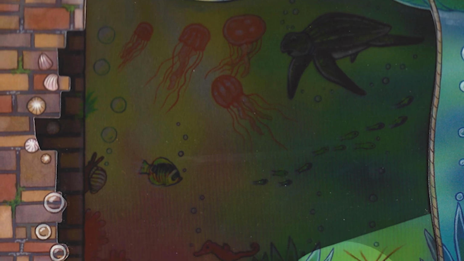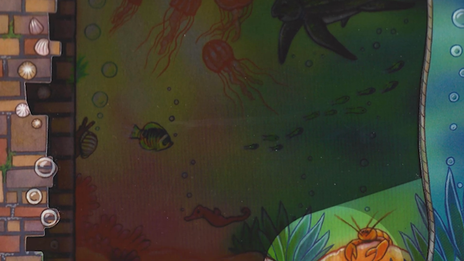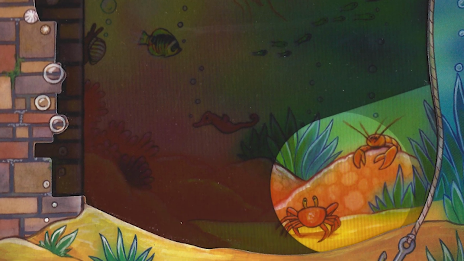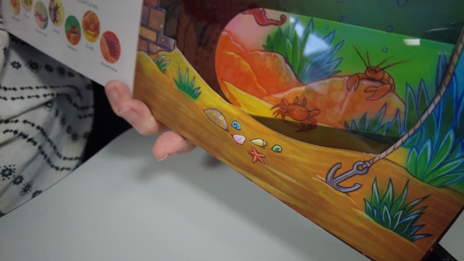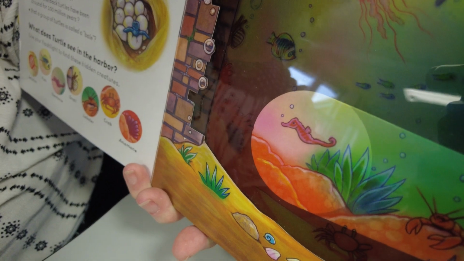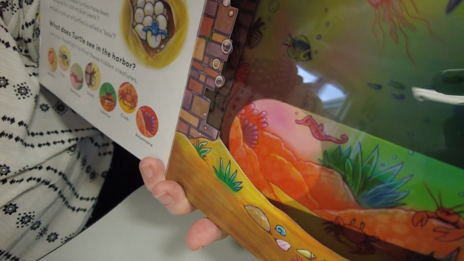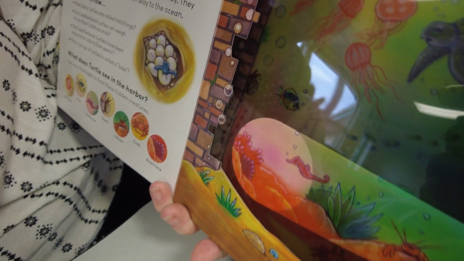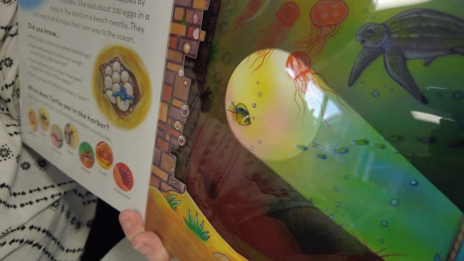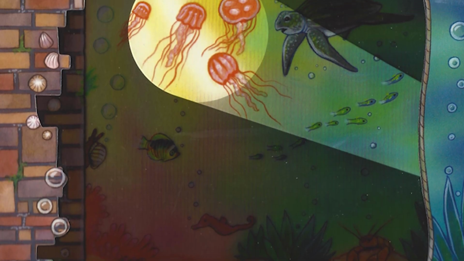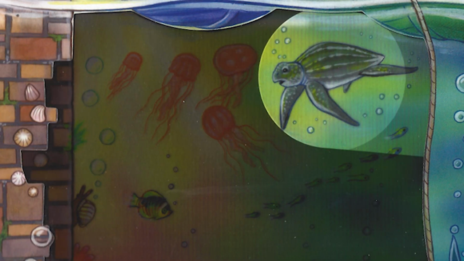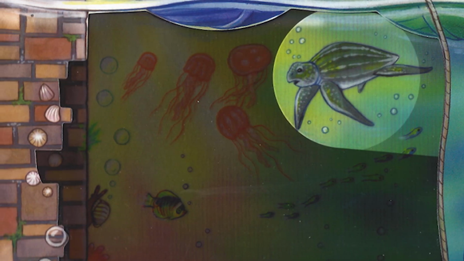So here we have some lobster. See those long tentacles? That's different from what we see on crabs. What do we have here? Oh, it is a seahorse. If we go up a little bit, there's some more anemones. Look at all these animals you're learning. Maybe another butterfly fish, and there's a jellyfish. And we know who's going after the jellyfish, right? That leatherback sea turtle.